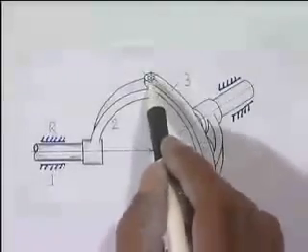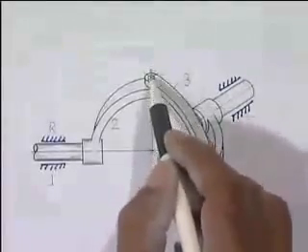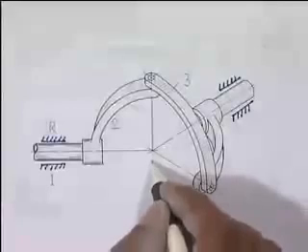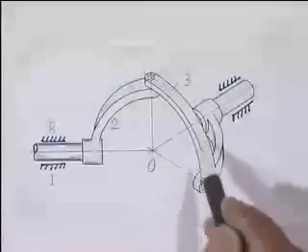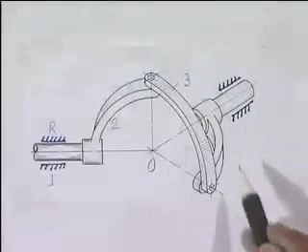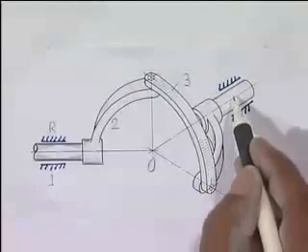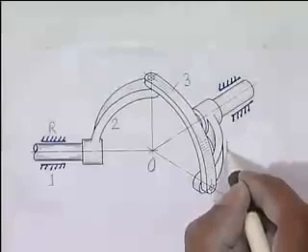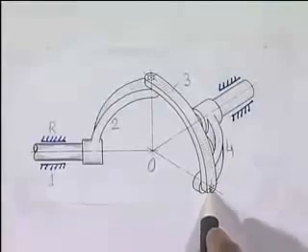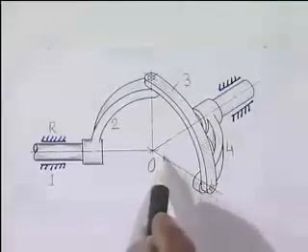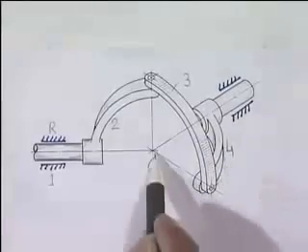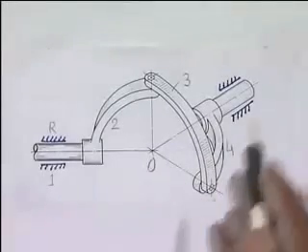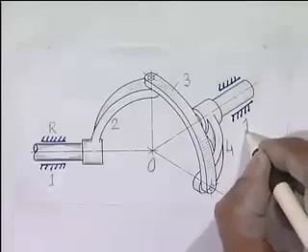Link number 2 and 3 has a revolute pair here, and the axis of this revolute pair also passes through this point O. This cross arm 3 is connected to this fork, which is an integral part of this shaft, by this revolute pair, and the axis of this revolute pair between 3 and 4 also passes through the point O. This is link number 1.